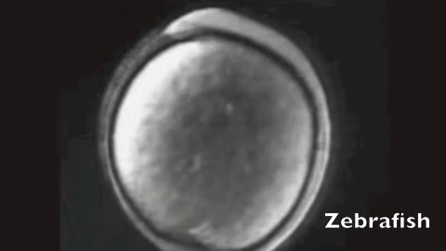Here we can see the neural groove formation by the deepening of the neural folds. This leads to the neural tube, which is the precursor to our central nervous system. You see the head forming, and then eventually the eye, as somites begin to form around the neural tube.